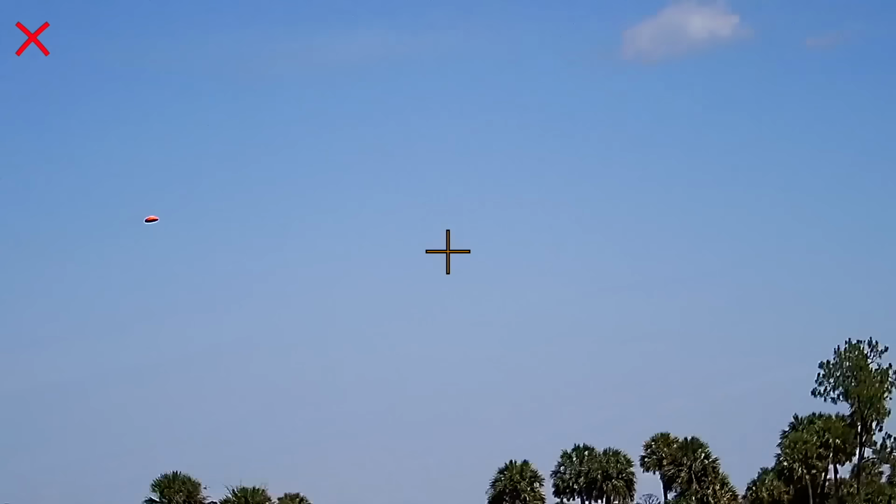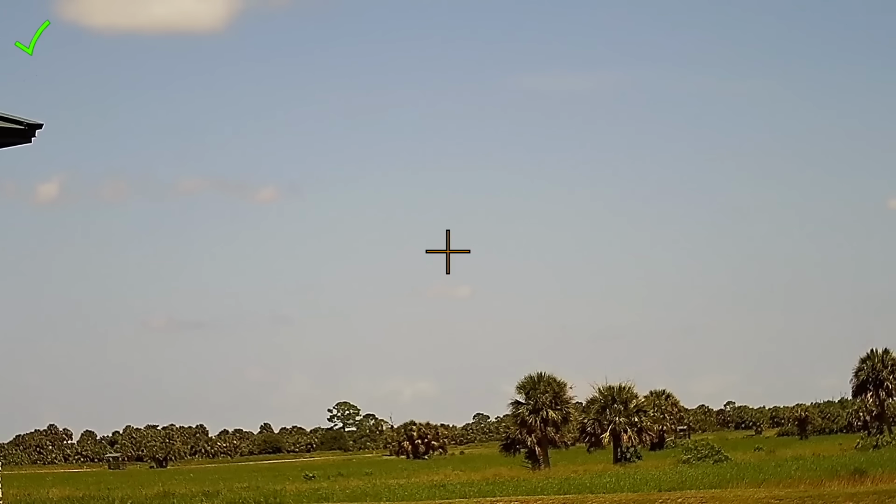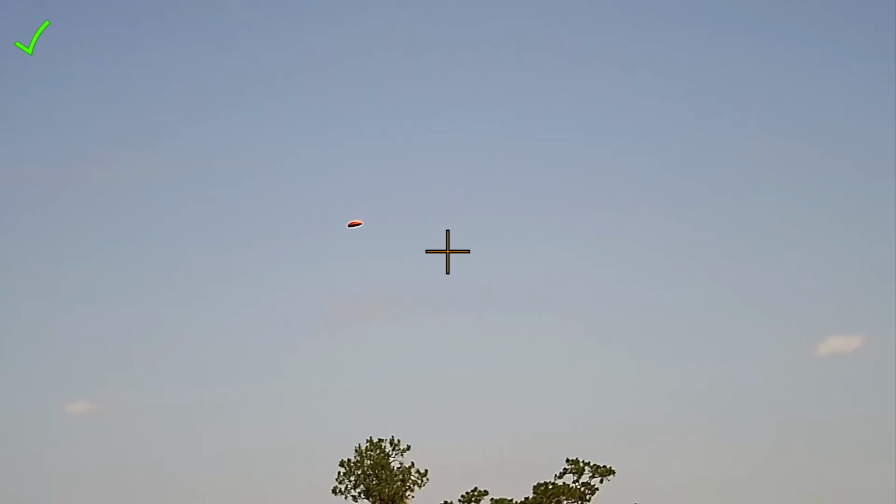In skeet, look for when you miss in front of the clay. What happens is that your friends tell you to double the lead, but a lot of times people actually have too much lead. The only way to know too much or too little is to compare misses and breaks.